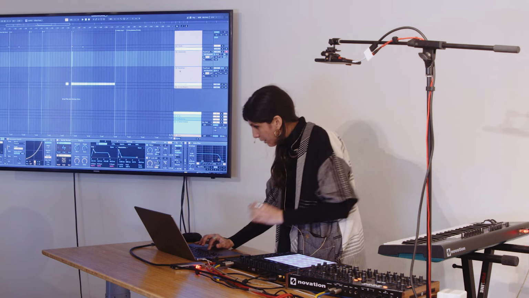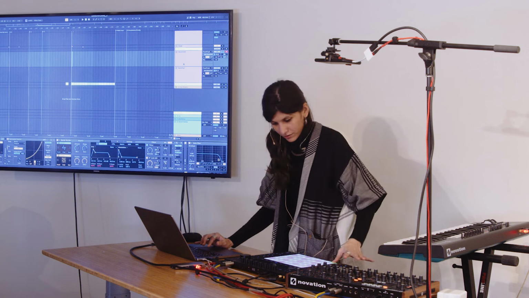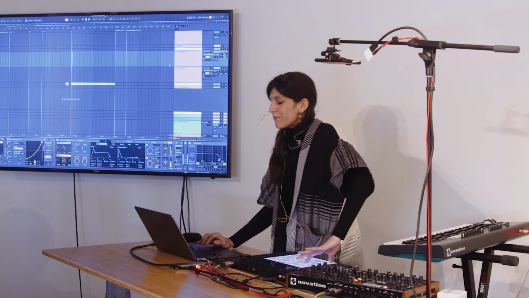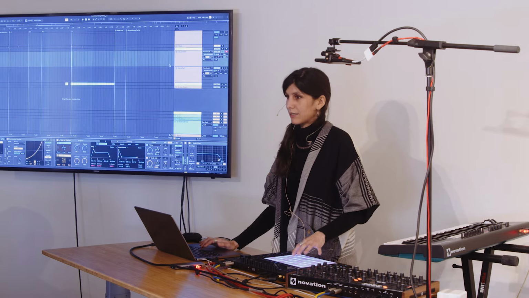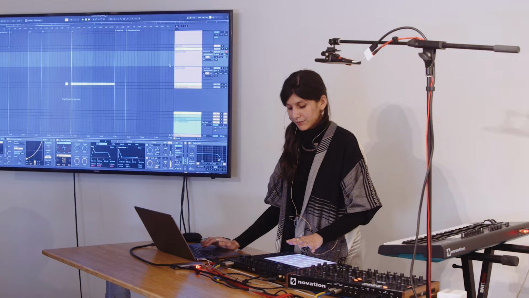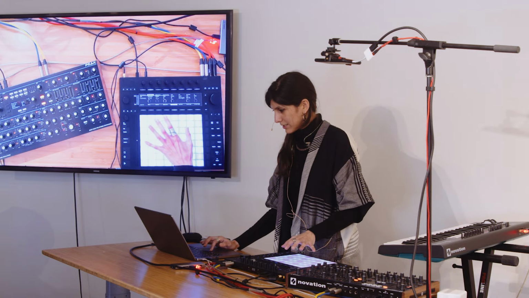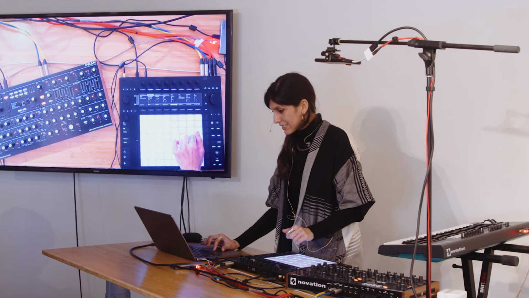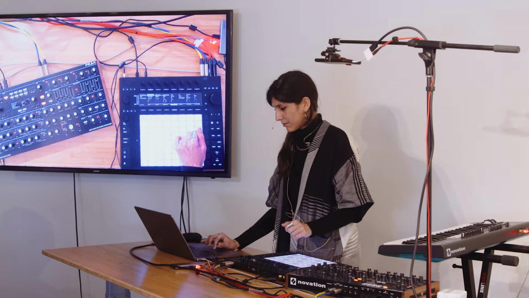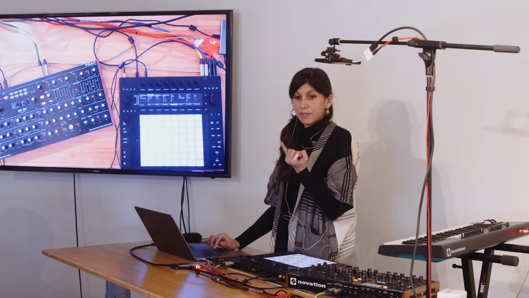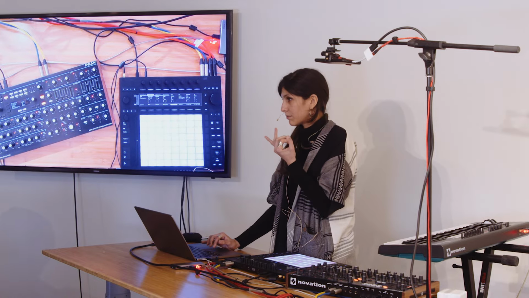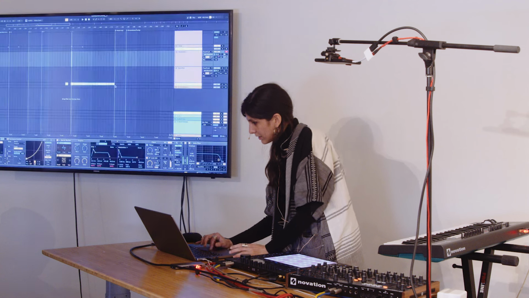So I'll turn the ARP off and I'll try and demo that. It makes a little bit more sense if you were using it in chromatic mode on this keyboard, because right now we are constrained to this key. But this is definitely something to play with. Both the arpeggiator and the chord device are both now scale aware.